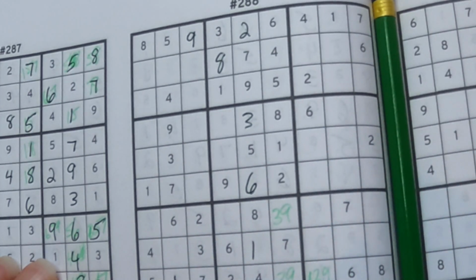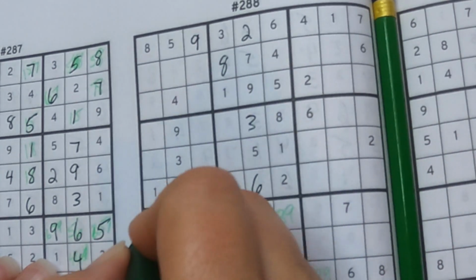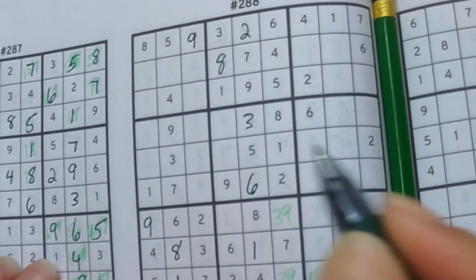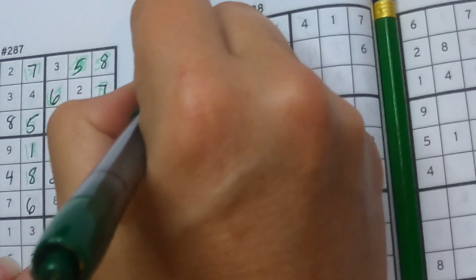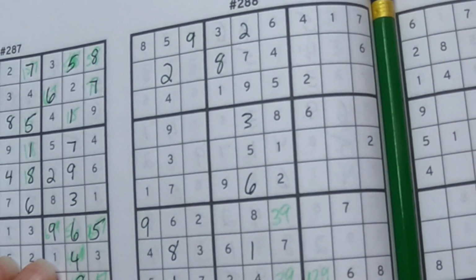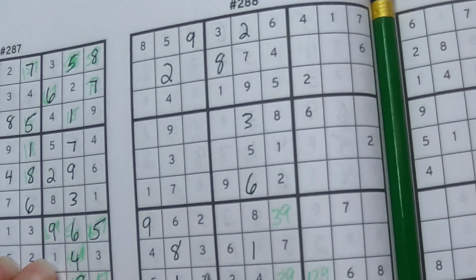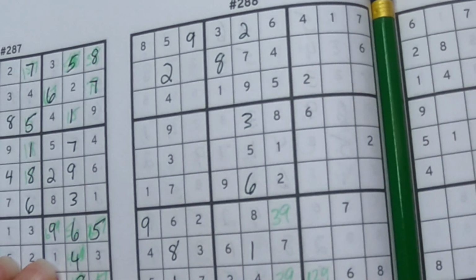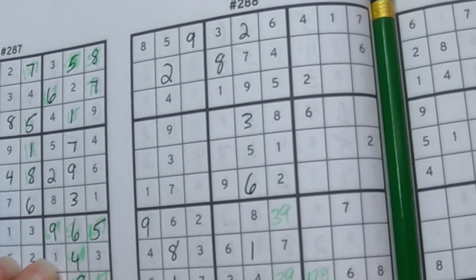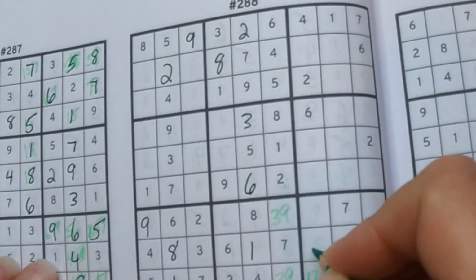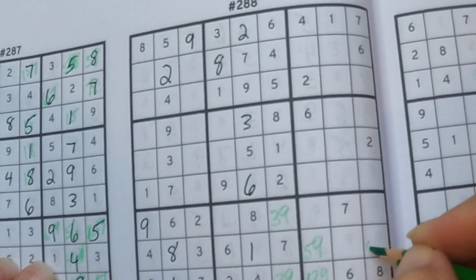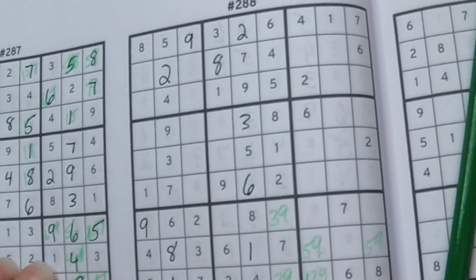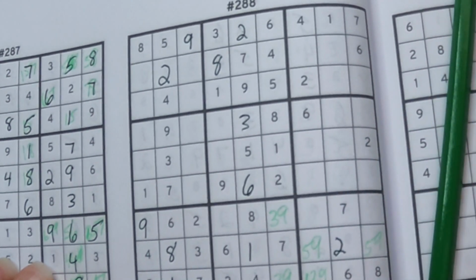For this box now, we're missing 8 and 9. We've got an 8 here, so 9, 8. For this column now, we're missing a 2. For this row, we're missing 2, 5, and 9. We've got a 2 here, so 5, 9. 2 here, so 5, 9, and that means that our 2 has to be here.